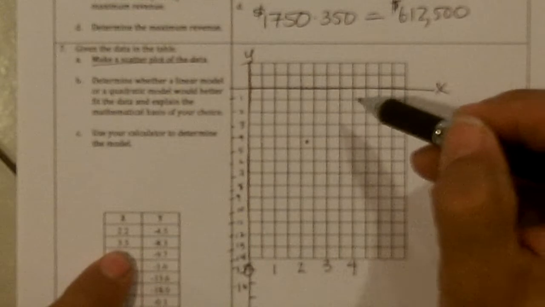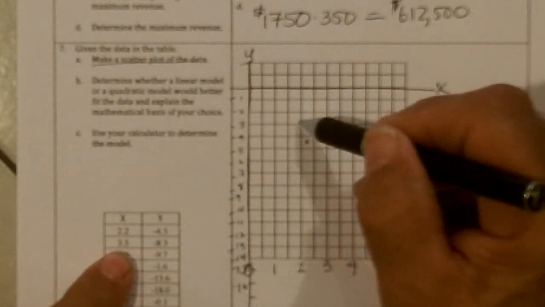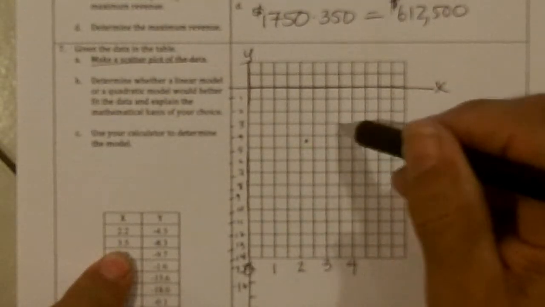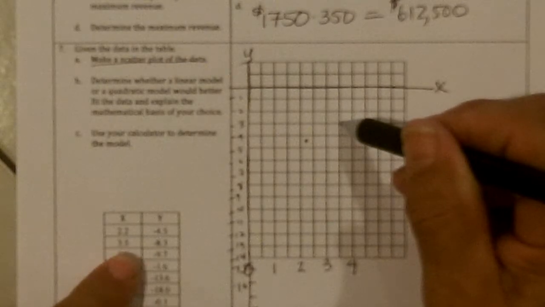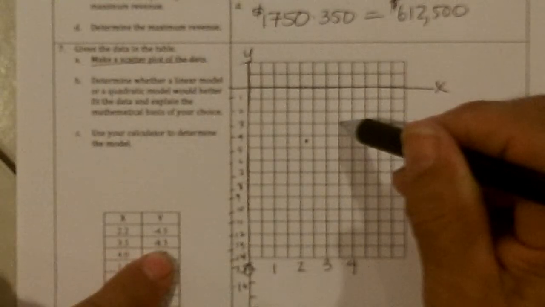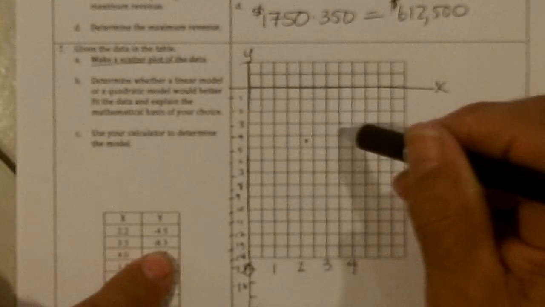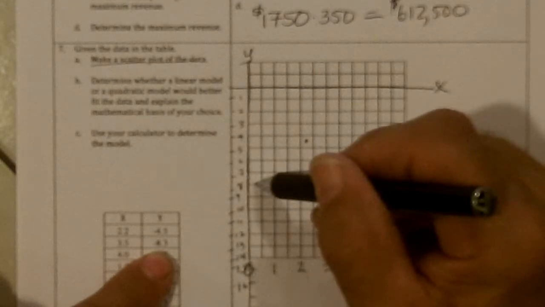There's my first point. 3.5 is here and down 8, so that's down 3, 4, 5, 6, 7, 8.3.